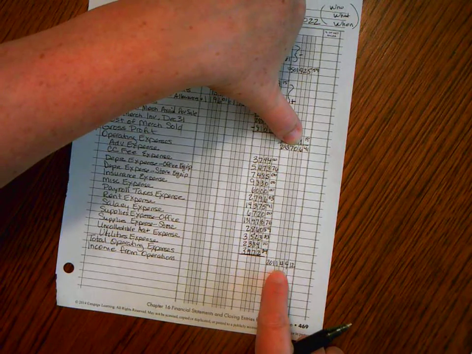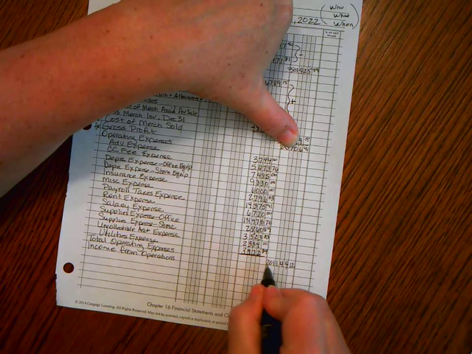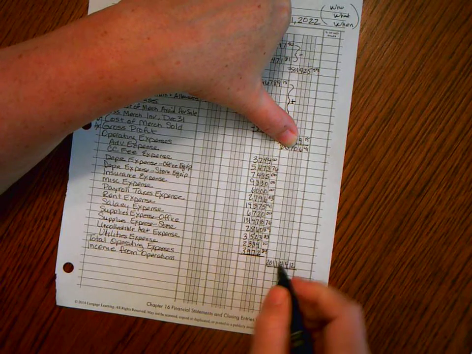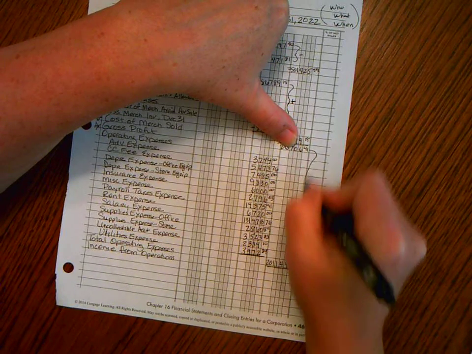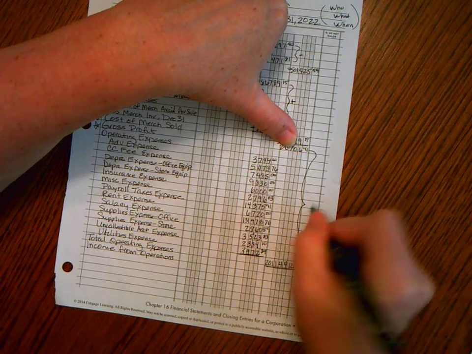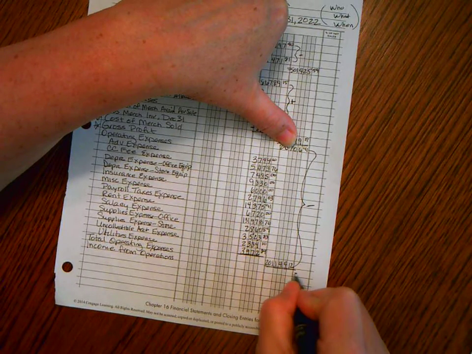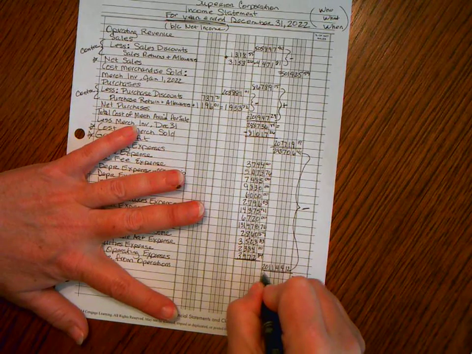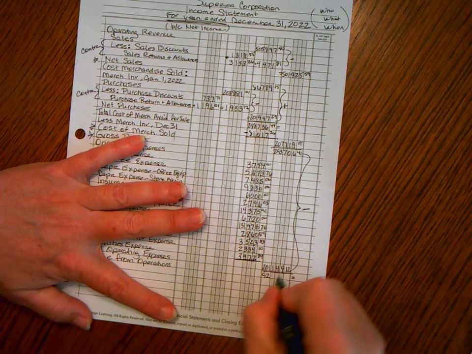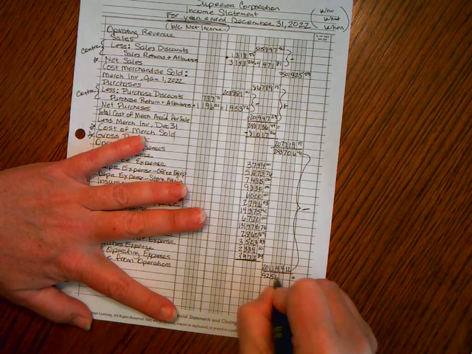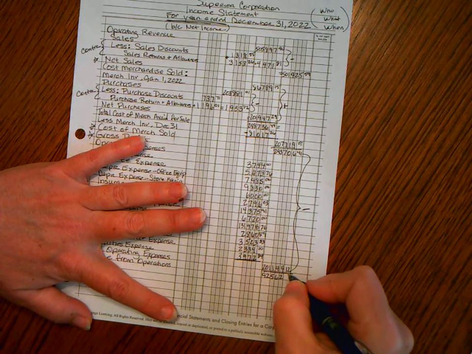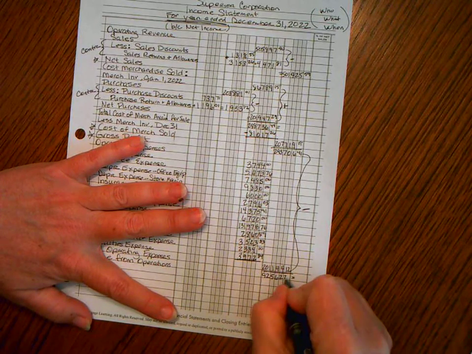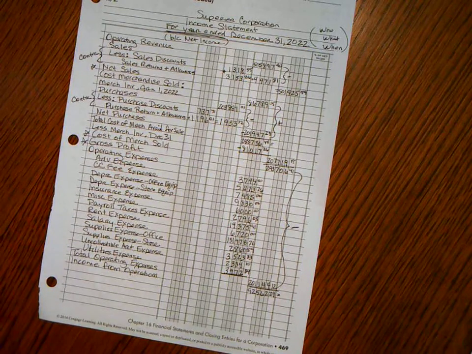All right, and then again, gross profits, which we've got right here, minus those total operating expenses. So we're going to do that math. Right, so this minus this is going to equal 92,562, 29.